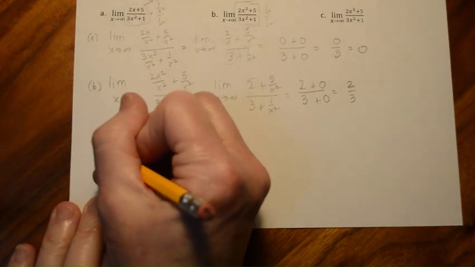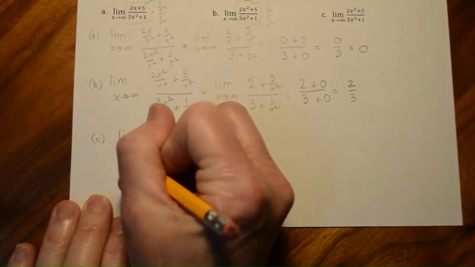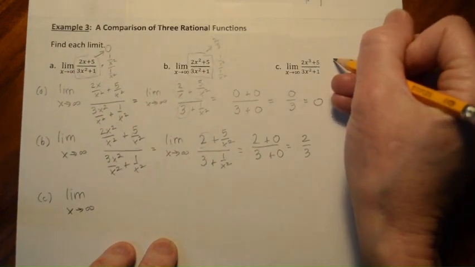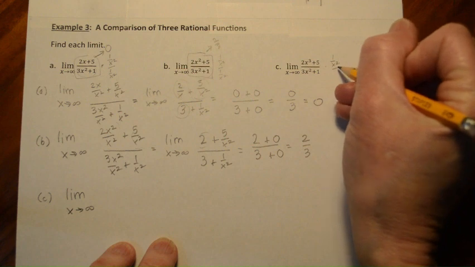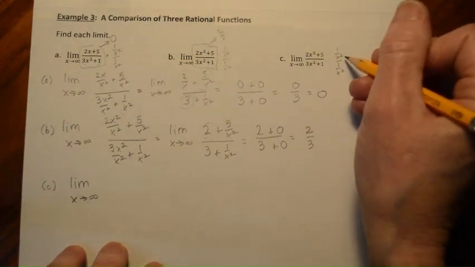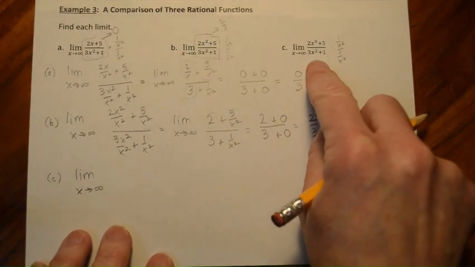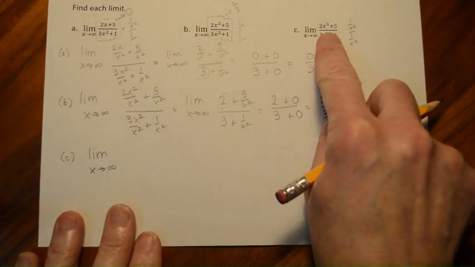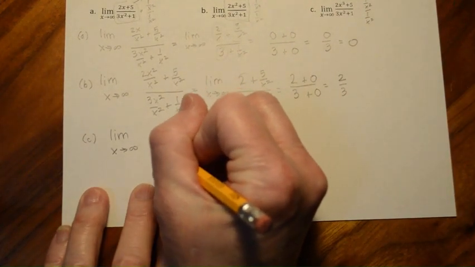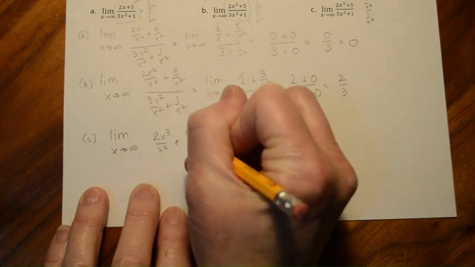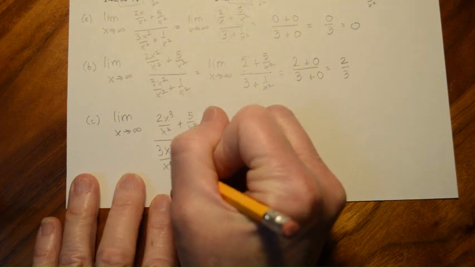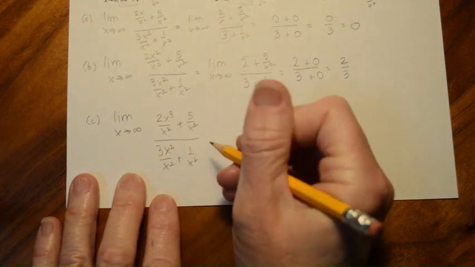All right, part C. Limit as x approaches infinity. Again, let's do 1 over x squared. And I'll show you what happens if we try something else here that wouldn't quite work, but let's stick with 1 over x squared here. And so in the numerator, we would get 2x cubed over x squared plus 5 over x squared, over 3x squared over x squared plus 1 over x squared.